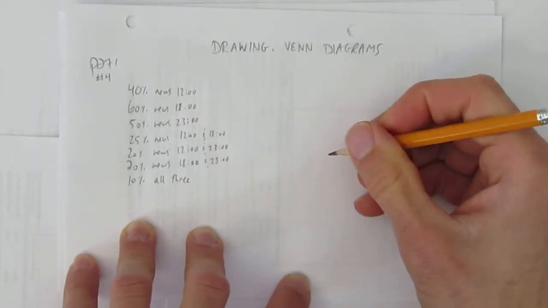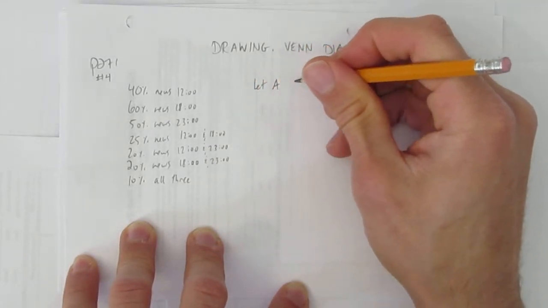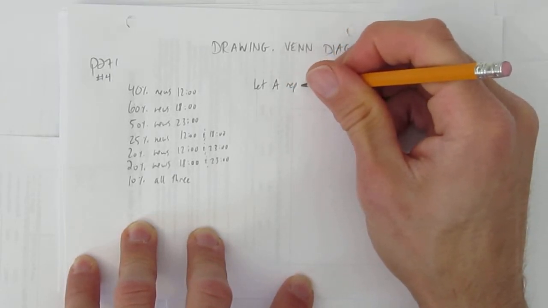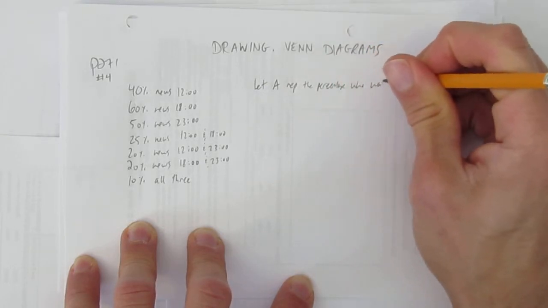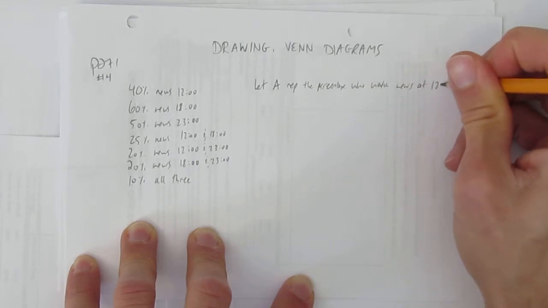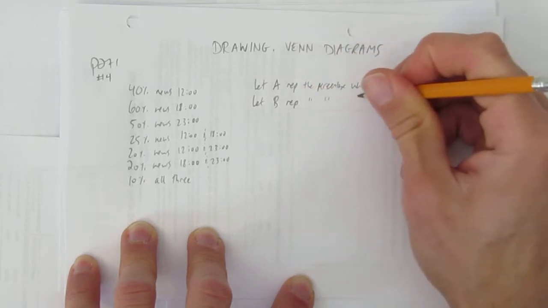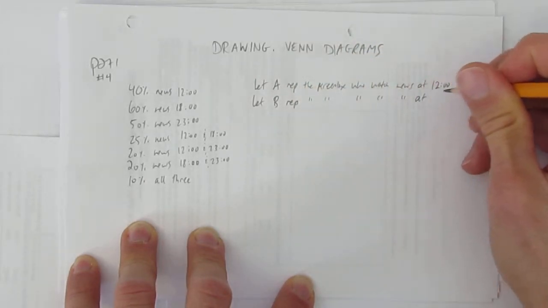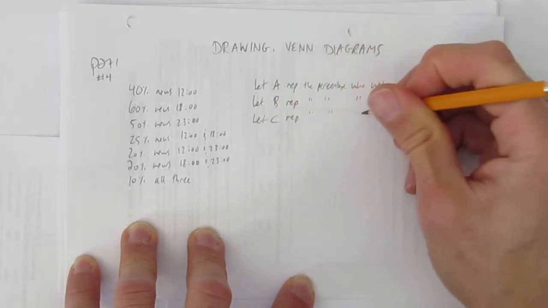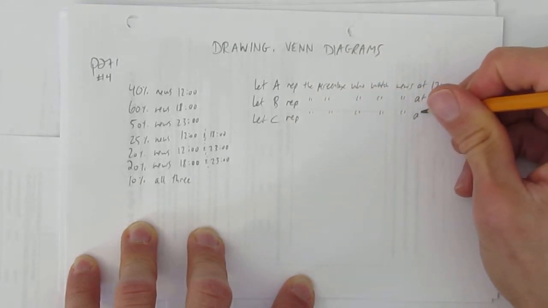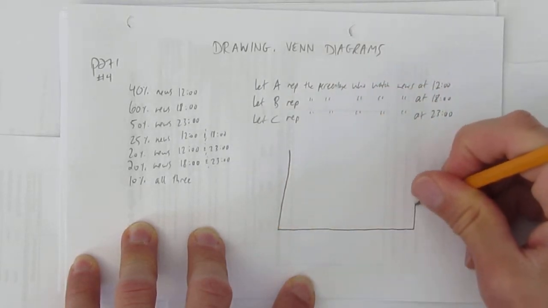Okay, so let's start by saying let A represent the percentage who watch the news at 12 o'clock. And let B represent the percentage who watch the news at 18 o'clock. And let C represent the percentage who watch the news at 23 o'clock. And let's draw a Venn diagram. Nice big Venn diagram.